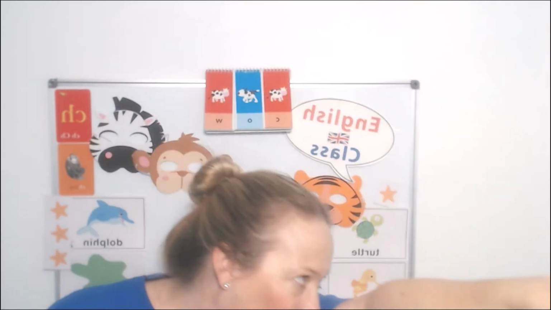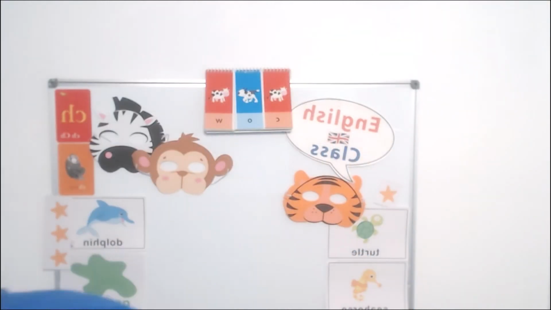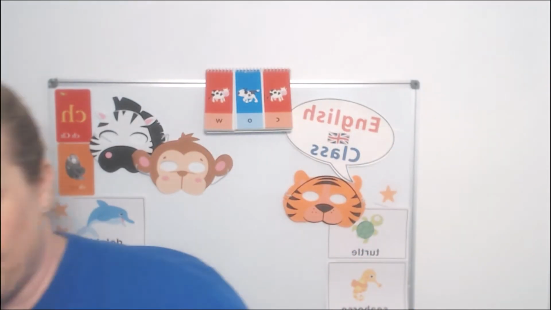You can also use your fingers when you're counting out syllables or sound units in a word. For example, elephant, elephant. You could, looking for my prop, even have elephant.